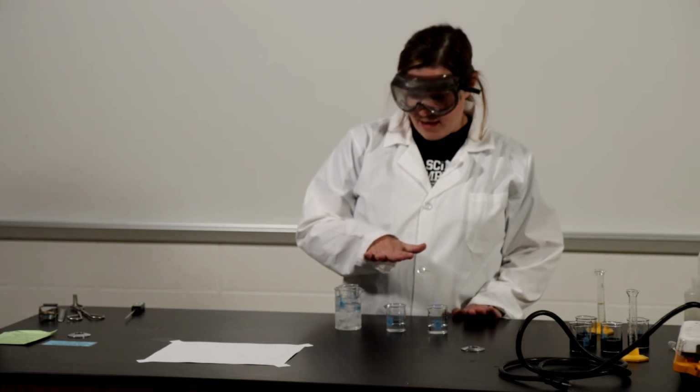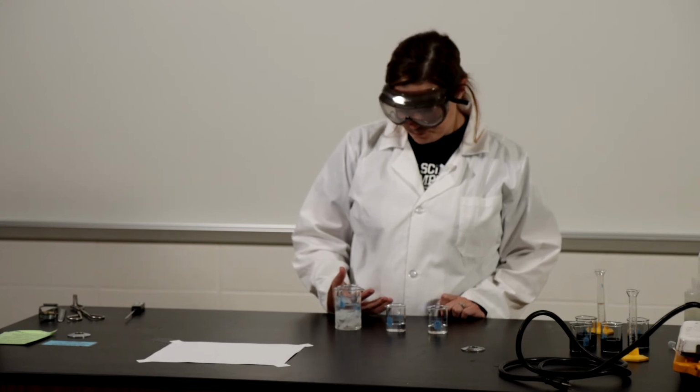I have my 3 beakers set up already. And in each of these 3 beakers, I have 4 milliliters of potassium iodate and 12 milliliters of water. They're all going to have the same concentration.